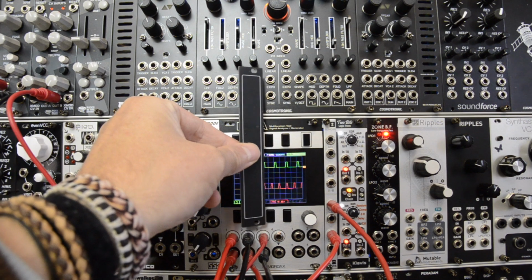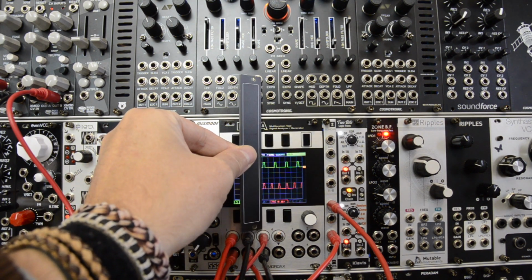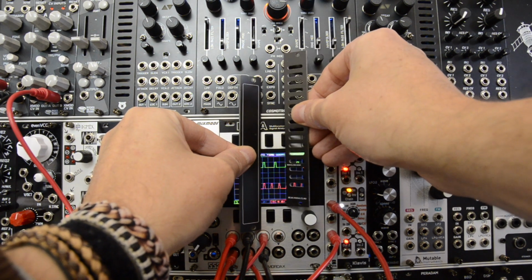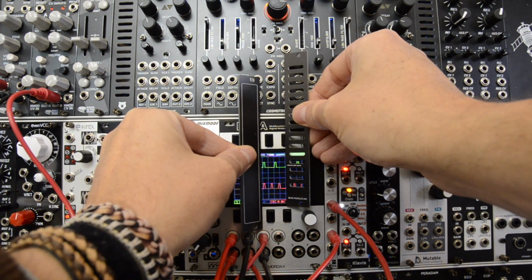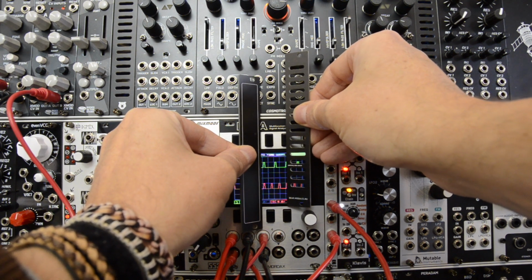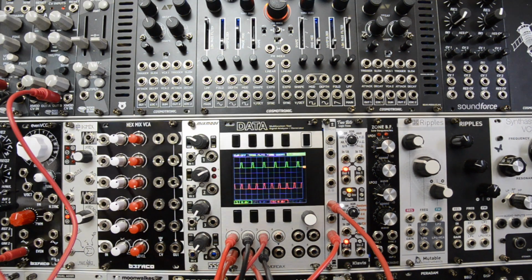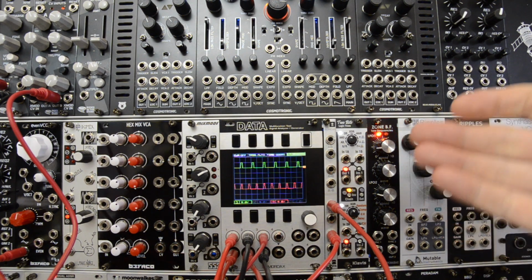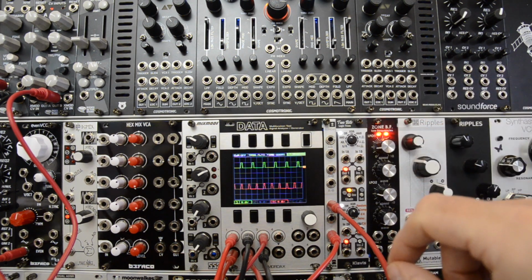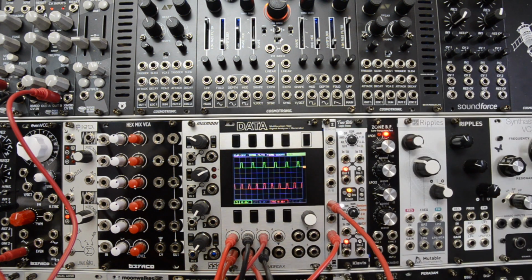So when I mask a little part of this, you can see that there's 3 gates on the divide by 2, which is the red trace, and there's 2 gates on the divide by 3, which is the green trace. And this isn't exactly the answer that Geerhoor was looking for, but I think this is really the easiest way to set up a polyrhythmic patch.